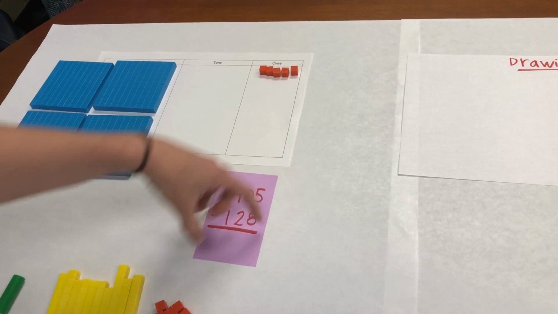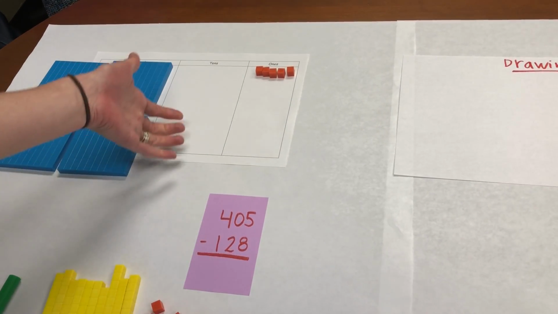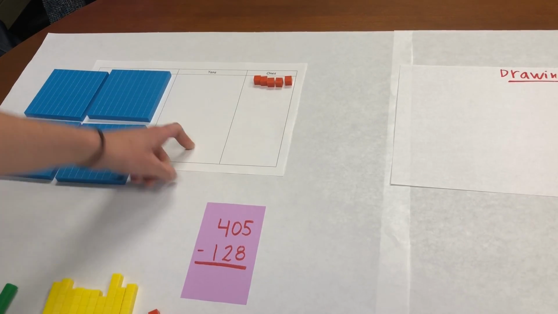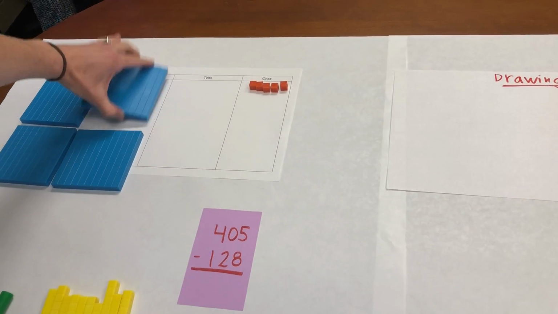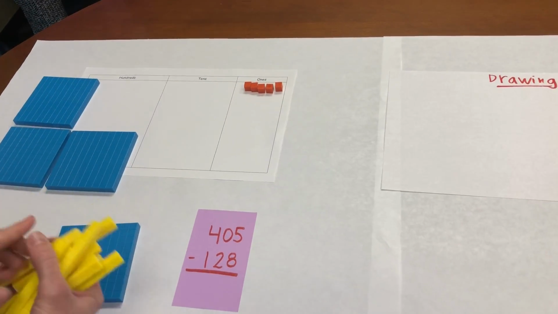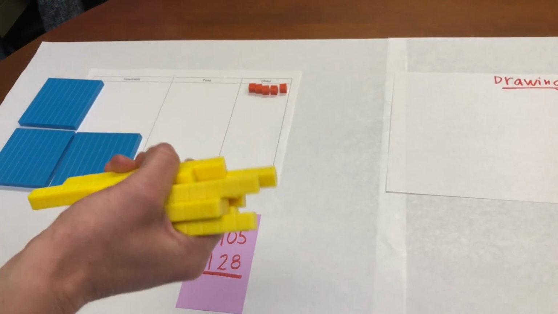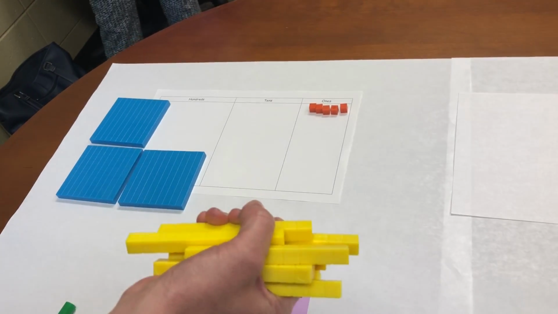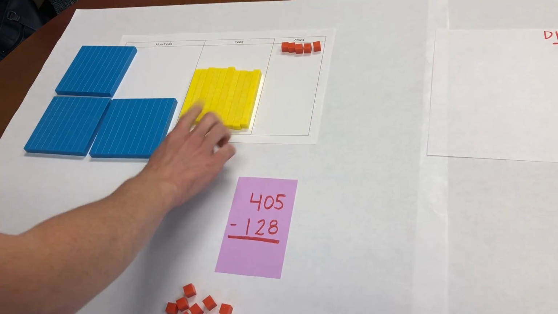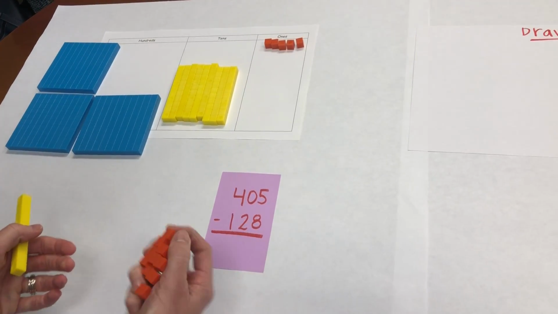So if I look at my ones, I know I need to take away 8 ones, and I don't have 8 ones. So I think about, can I exchange a 10? I don't have any 10s, so I must exchange hundreds. I know that 10 tens are equivalent to 100. We've talked about this before, but if I hold them in the same hand, I have my 10 tens, my bundle, I have my 100. I exchange my 100 for 10 tens, which enables me to now exchange a 10 for 10 ones.